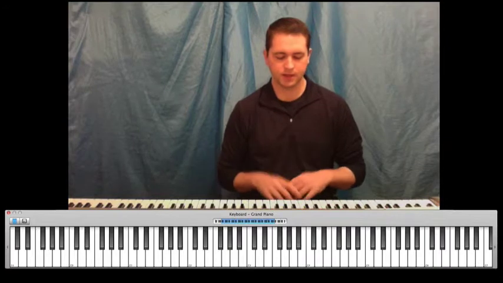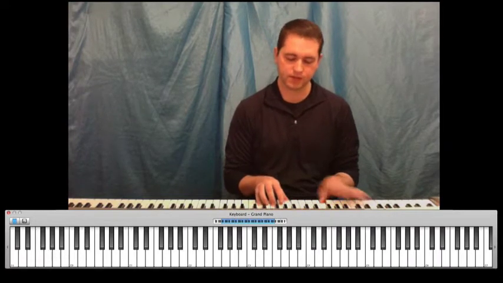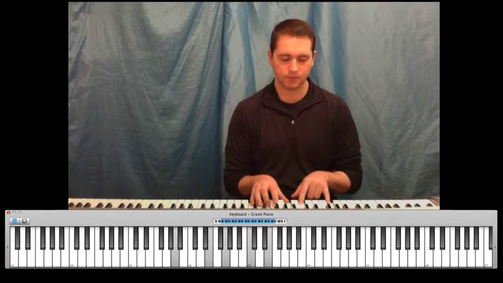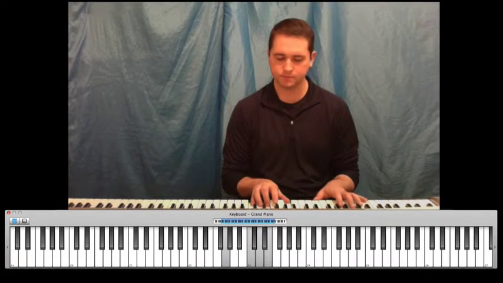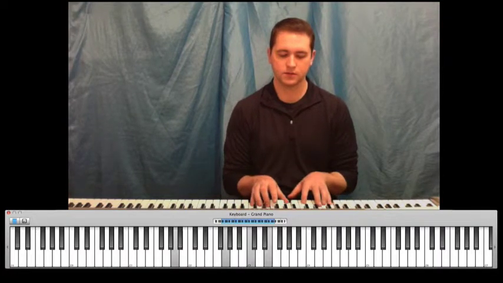Back at C. So that's the most common way to get there besides going straight there, the 1, 5 over 7 to the 6. Another real common way we get there is we go 1 to 3 to 6.